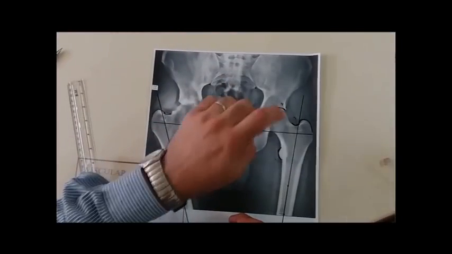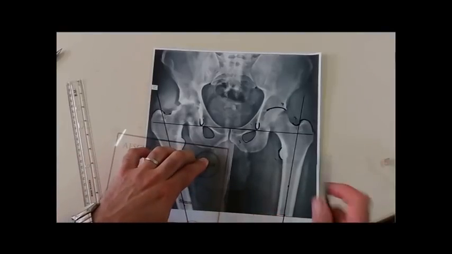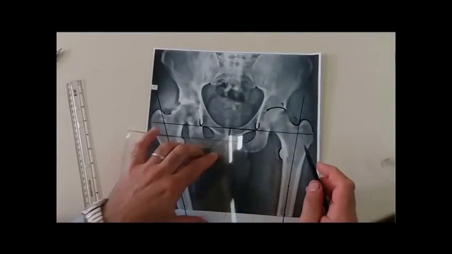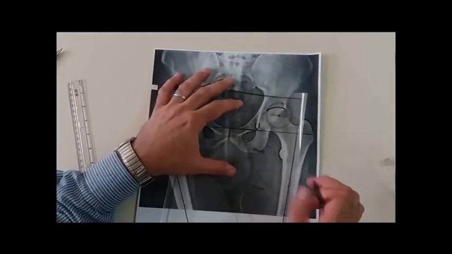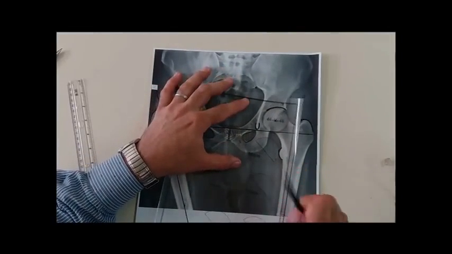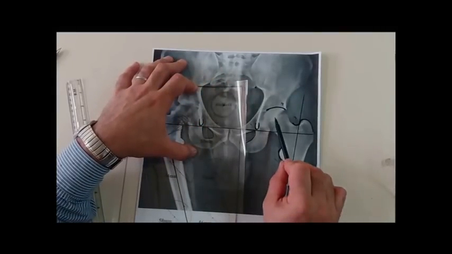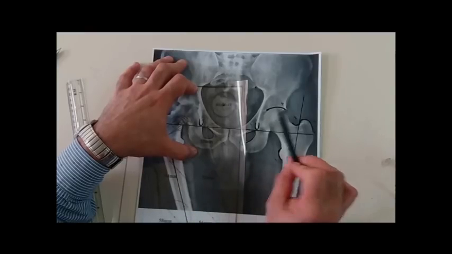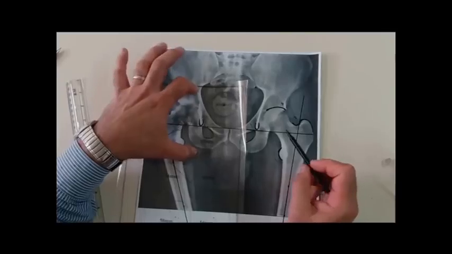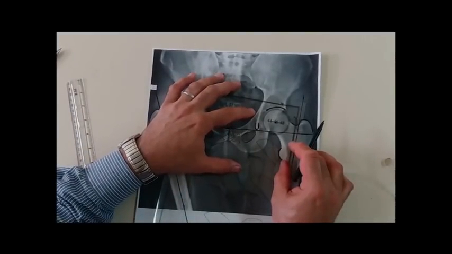How can I define the center of rotation in the normal hip? There are two ways. Either depending on the intact head, using these circular templates to define the center of rotation of the head. Because this hip is normal, the center of rotation of the head of the femur is the same as the center of rotation of the acetabulum. This is in normal hips. So either we define the center of rotation of the head by using these templates.